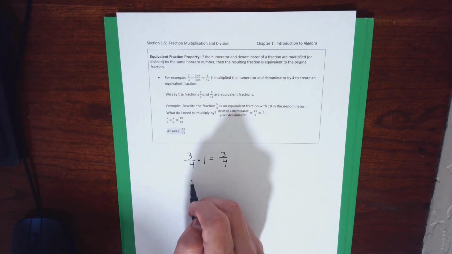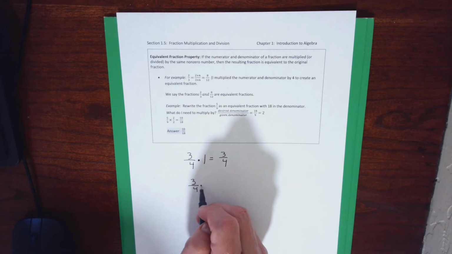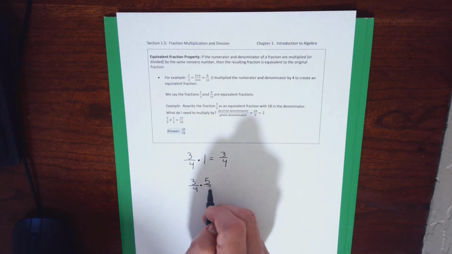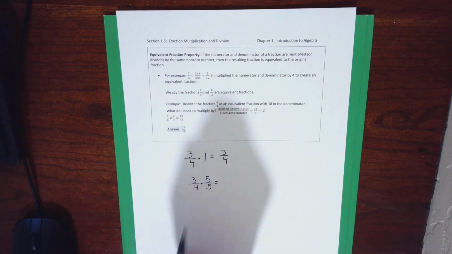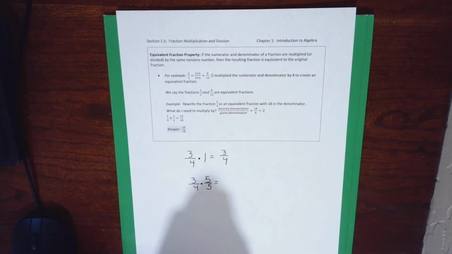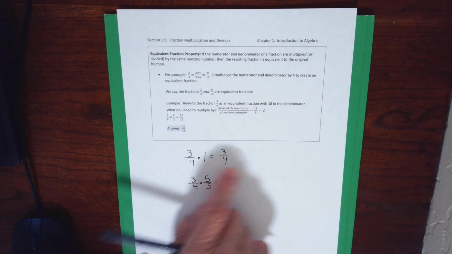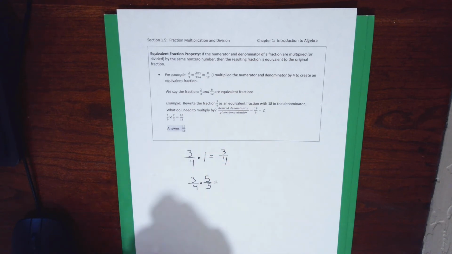If I multiply by 1 but take a more clever form of 1, then I'm going to create a fraction that is equivalent, which means it would have the same decimal equality, but it'll look different. So multiplying by 1 doesn't change the value when you multiply any number by 1.